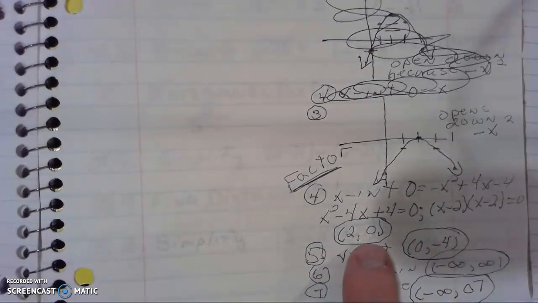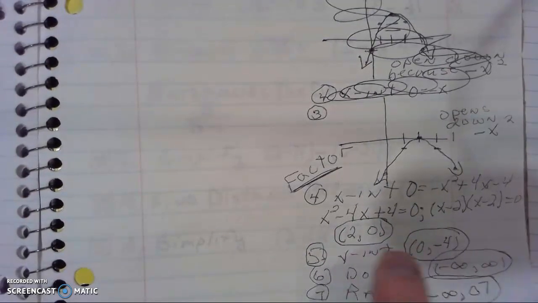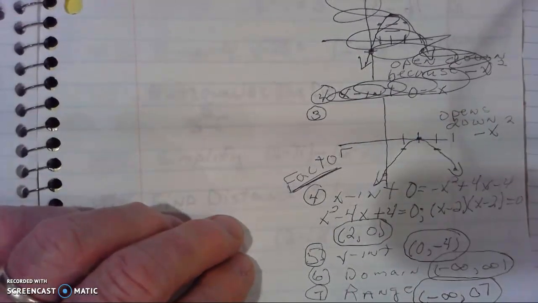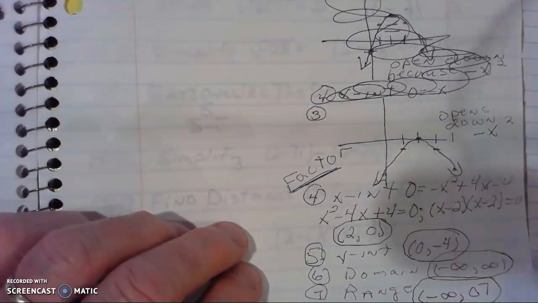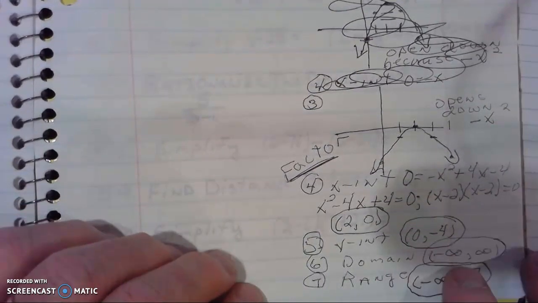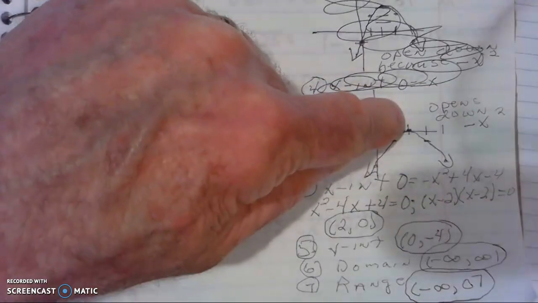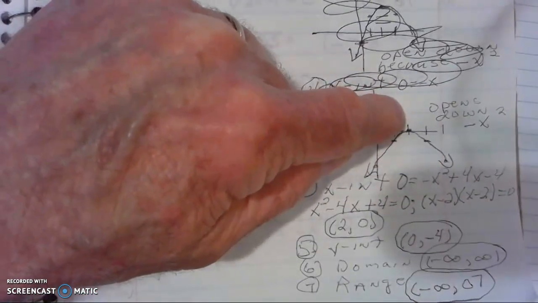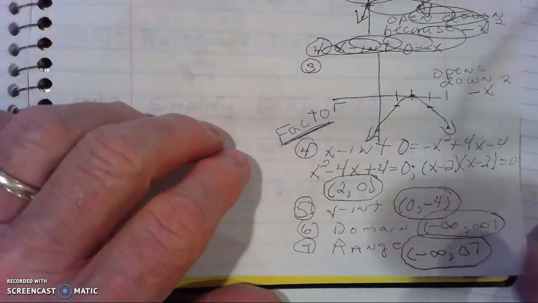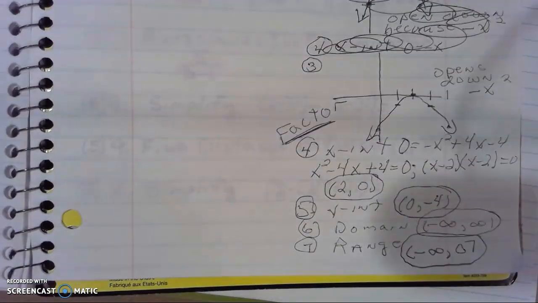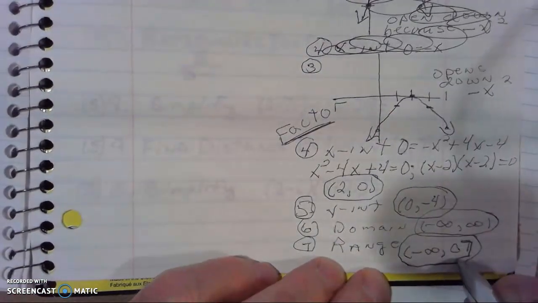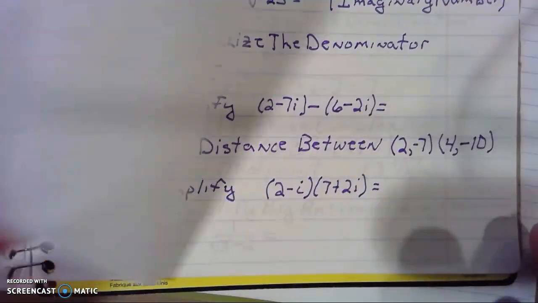Makes it much easier to factor. X minus 2 and x minus 2. So 2, 0 is my x-intercept, which is right there, the vertex. And then I put 0 in for my x, and I get negative 4. Again, my domain is negative infinity to infinity, and then my range. Now this time, my y-coordinate has a highest point, 0. So that's negative infinity to 0, and then a bracket around the 0, because it comes up to it.